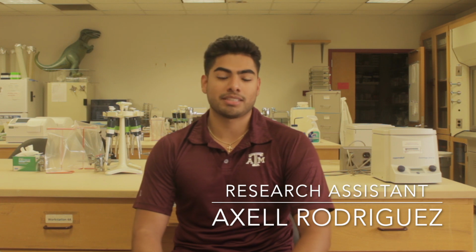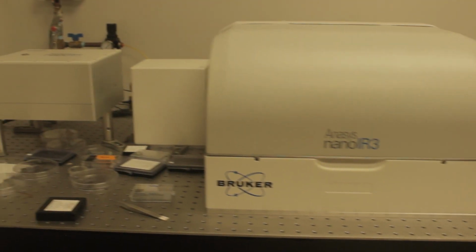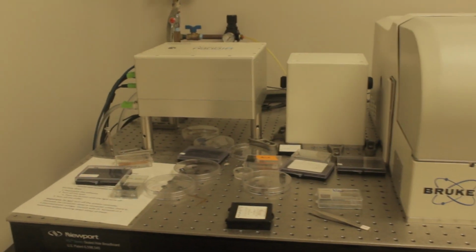I'm Axel Rodriguez. My focus is on studying the proteins we express through nano-IR using atomic force microscopy. With this instrument, we can observe the protein morphology, mainly their secondary structure, to understand their development in amyloid protein aggregation. Here we have the instrument, the nano-IR3 from Bruker Nano, which is a combination of AFM and IR spectroscopy.